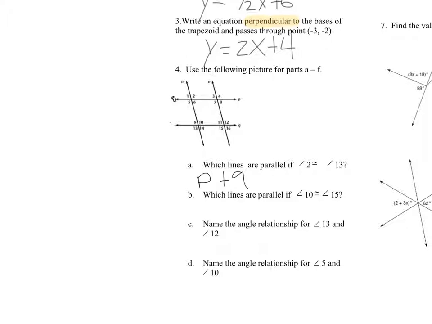Which lines are parallel if angle 10 is congruent to angle 15? 10, 15. So what I'm ignoring is all this up here, which means this line and this line are parallel, because those are alternate interior angles, and that's congruent. So those are M and N.